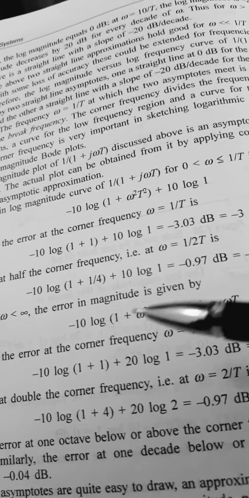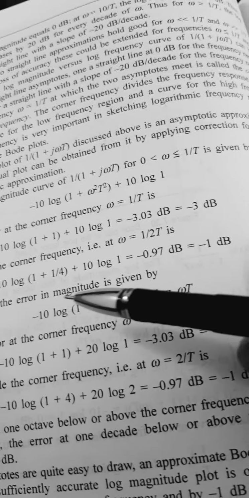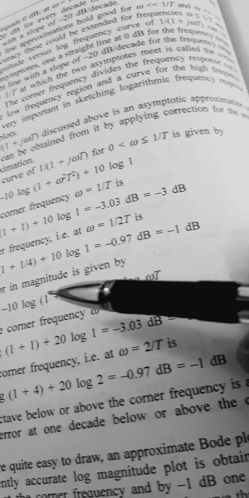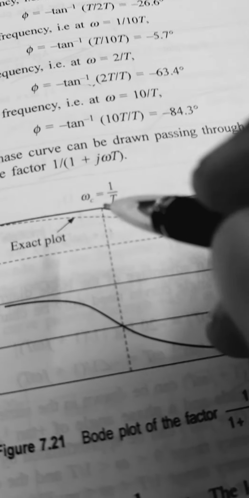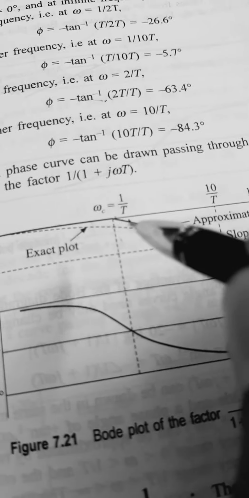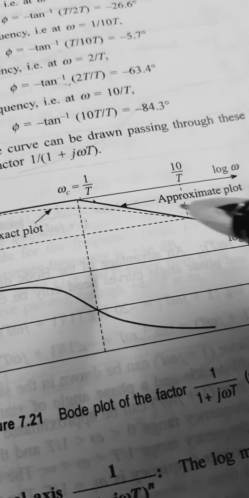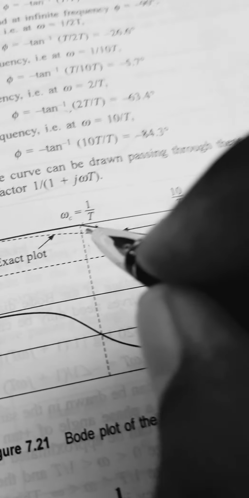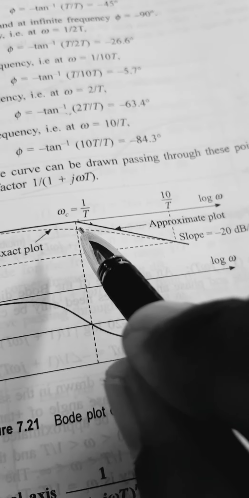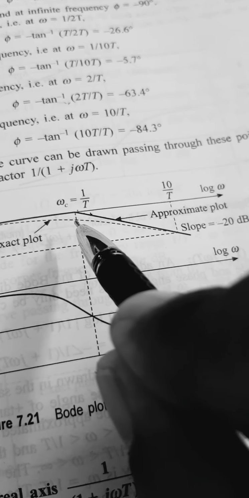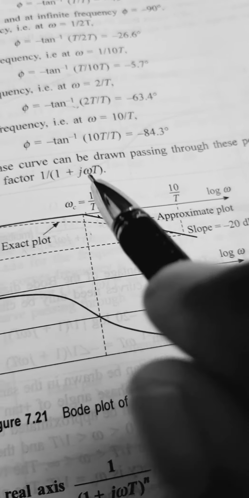Just understand this error equation, you just observe it. We are not going into the detail of how we got it. These are the error equations. Initially we drew the approximate Bode plot using the asymptotes, and after that we calculated the error. At the corner frequency there is minus 3 dB, so you have to mark a minus 3 dB point at this point.